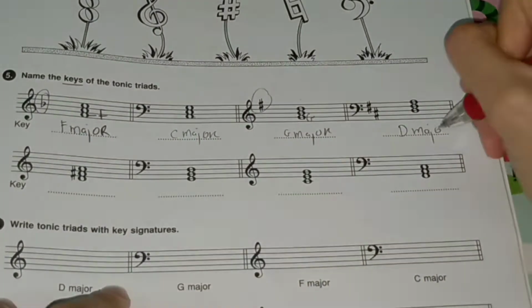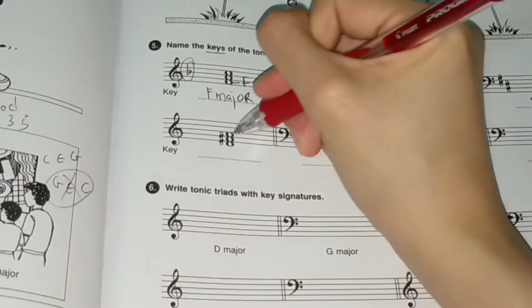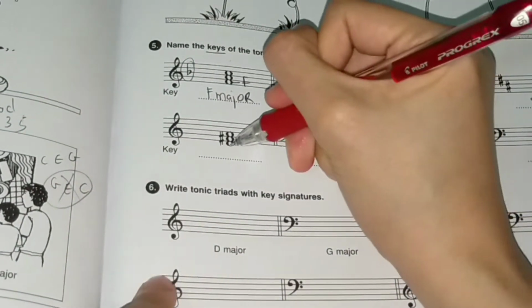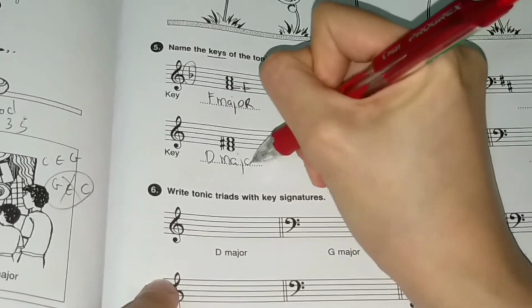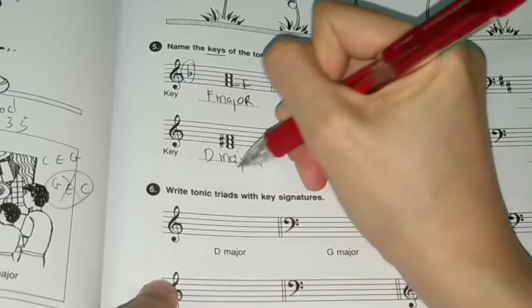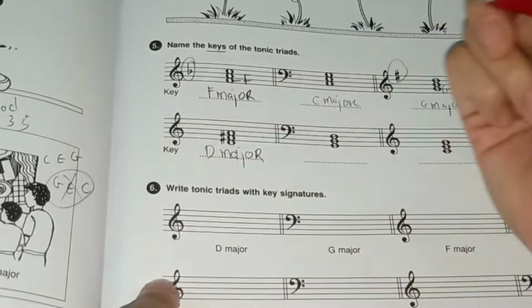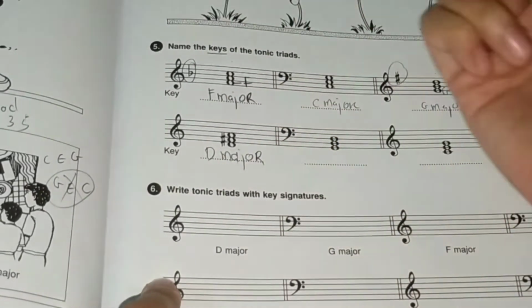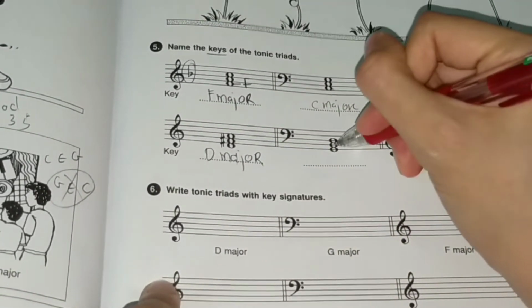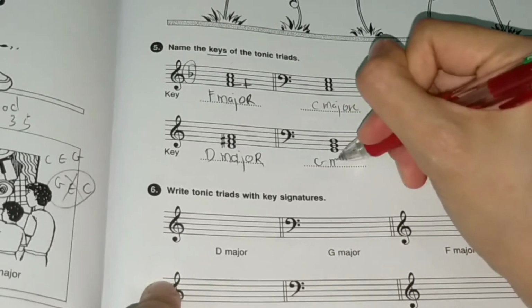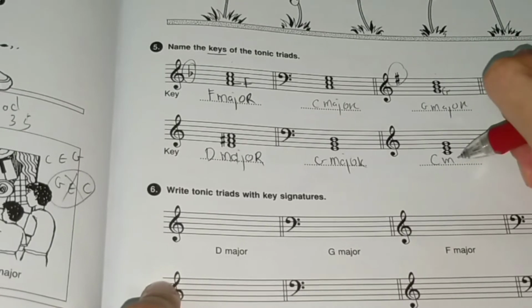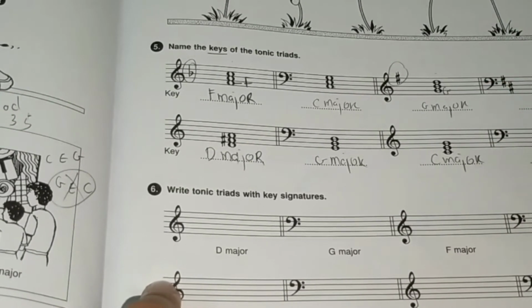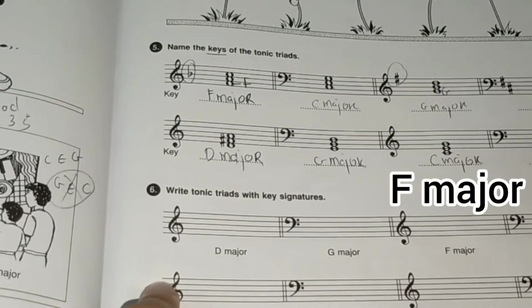And D major. Now, D, F sharp, A, still the same. So as long as the bottom note is D, definitely it is D major. For grade 1 it's very easy, you just need to see the bottom note, but in other grades you cannot do this, we have to check all the notes. So G, B, D, G major, C, E, G, C major, F, A, C, F major.